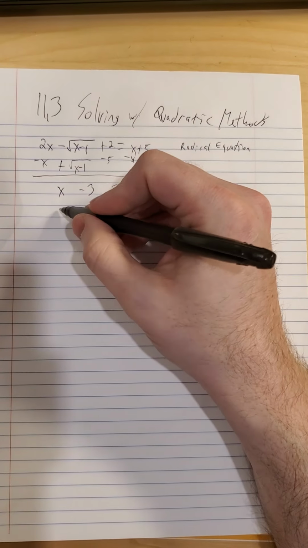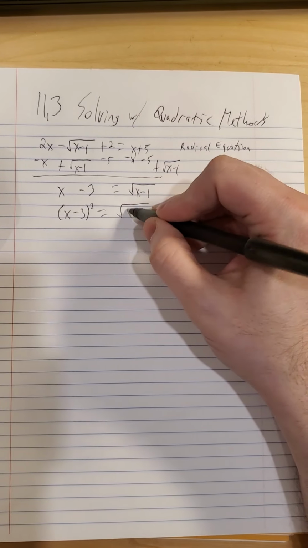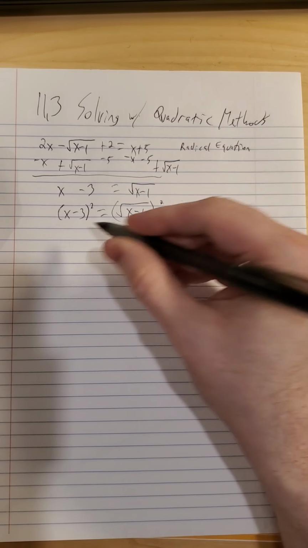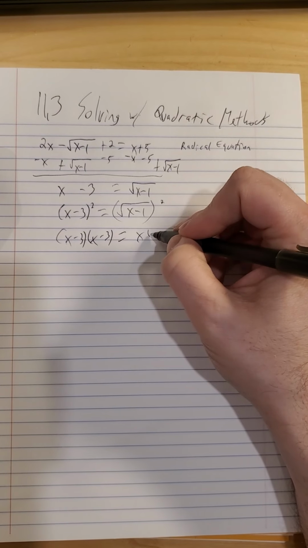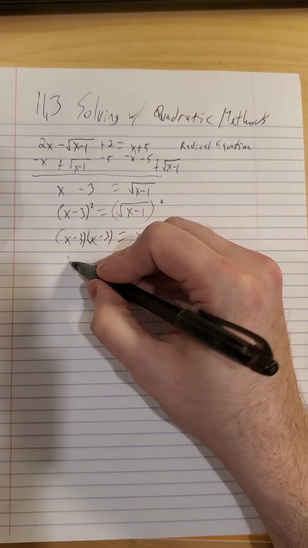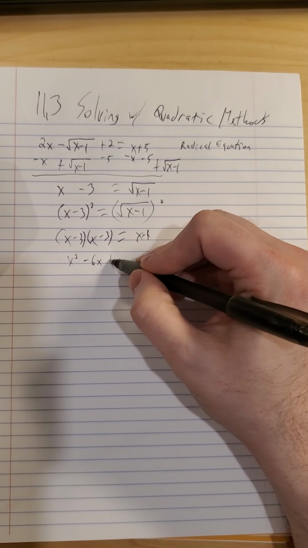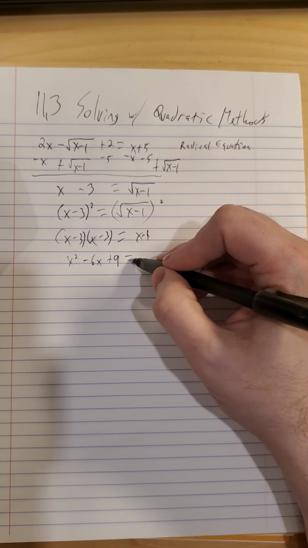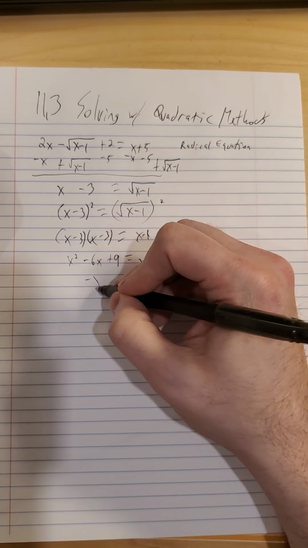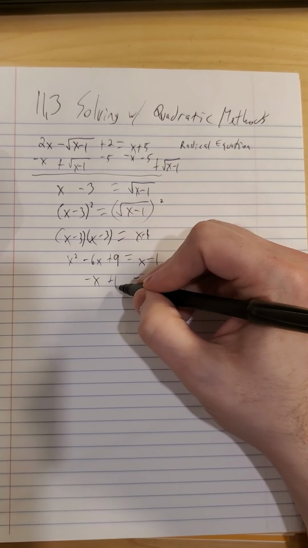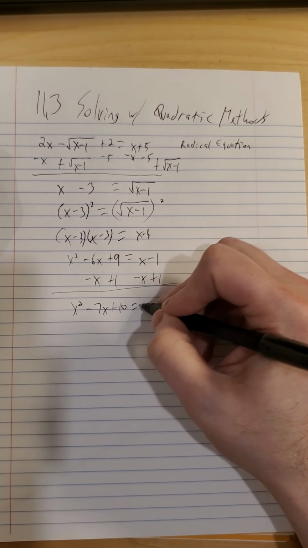So next we are undoing the square root by squaring both sides. Another place not to fake your work. Make sure you're showing your work here. So x minus 3 times x minus 3 is equal to x minus 1. And go ahead and FOIL out. So x squared minus 3x turns into a minus 6x. Negative 3 times negative 3, positive 9, is equal to x minus 1. So we're subtracting x on both sides and adding 1 to both sides. So x squared minus 7x plus 10 is equal to 0.